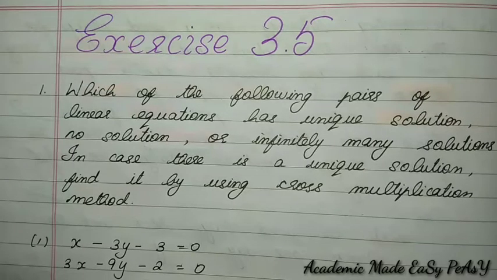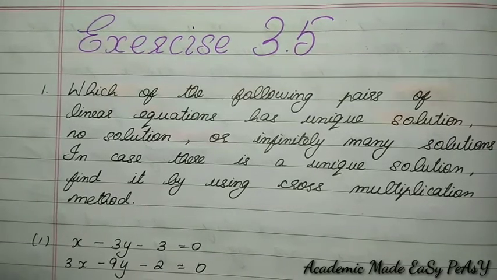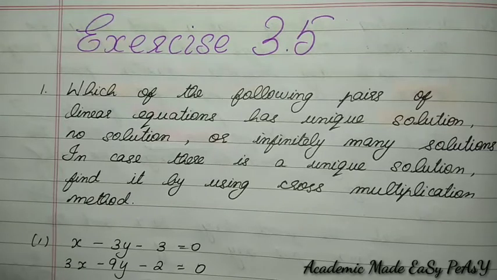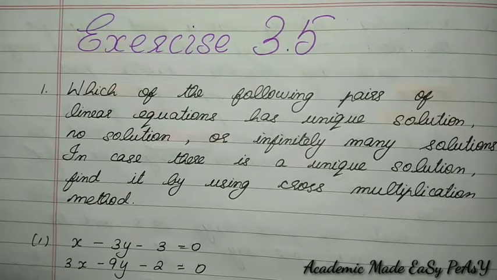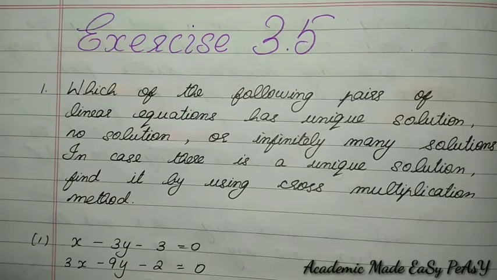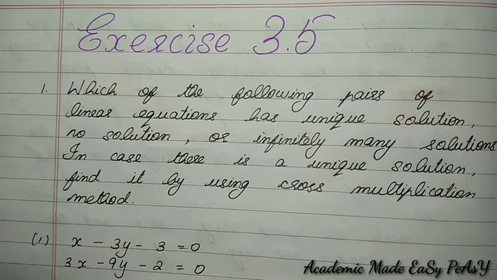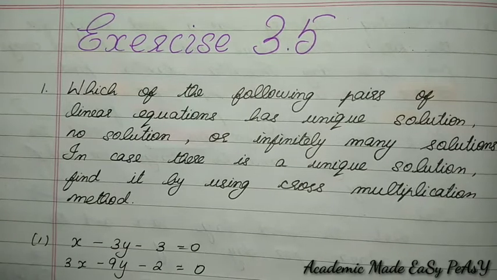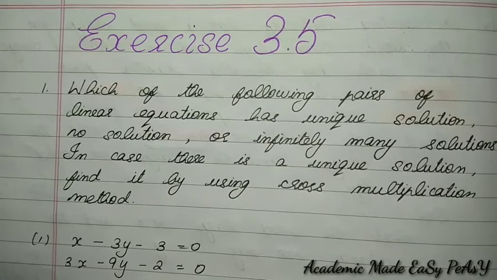In this video, we will be learning exercise 3.5 from the chapter Pair of Linear Equations in Two Variables. Till now, we were learning about finding the solutions through graphical method, substitution method, elimination method. So in this exercise we will be learning how to find the solution for the given pair of linear equations through cross multiplication method. So now let's move on to the questions.